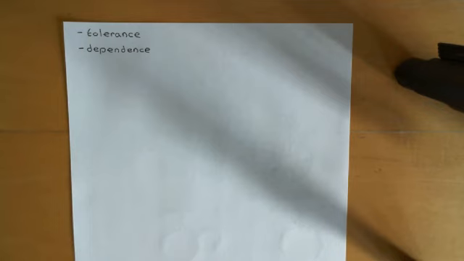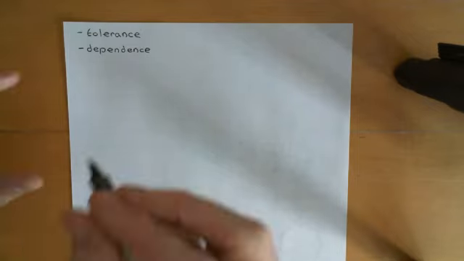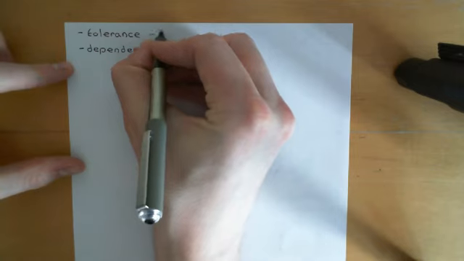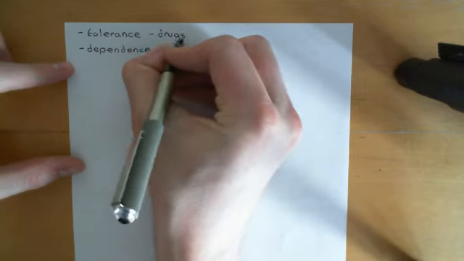So tolerance is a gradual tolerance building up to the drug. As you continue to take the drug, it no longer has the same effect. Your body begins to tolerate it, and to get the initial beneficial effect of the drug back, you have to now take bigger doses. So the drug loses its effect is the concept of tolerance.